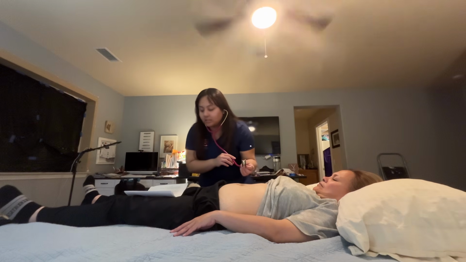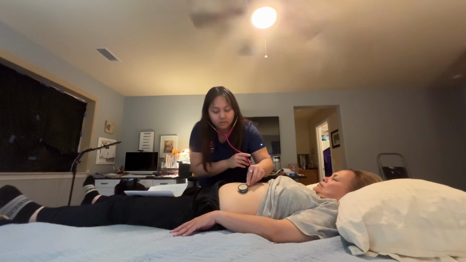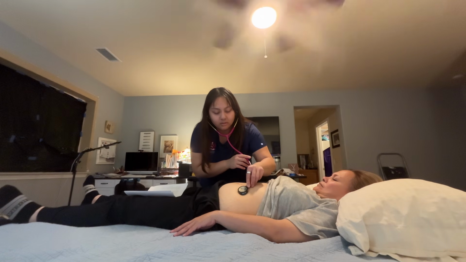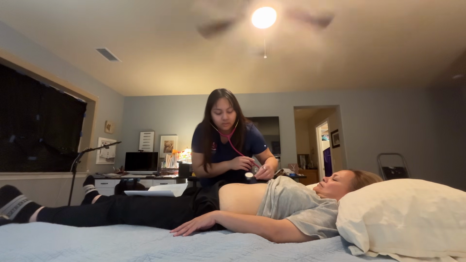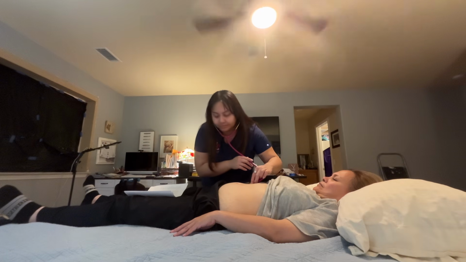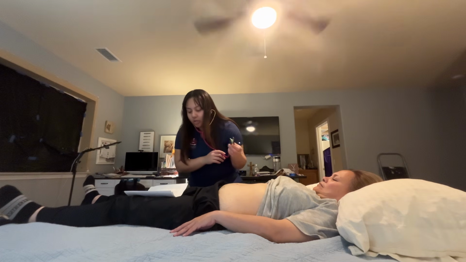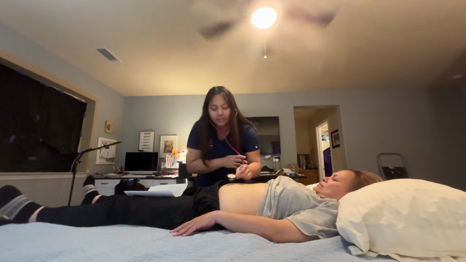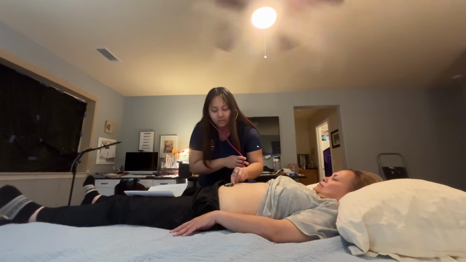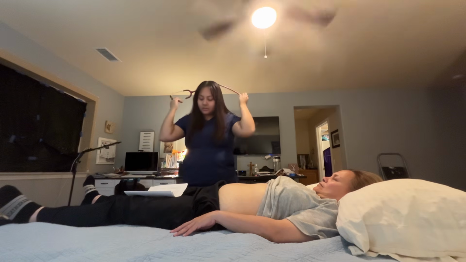And then I'm going to be listening to the renal arteries, which are just lateral to the aorta. And lastly, I'm just going to listen to the iliac arteries, which are just below the umbilicus toward midline. And I don't hear any bruits or friction rubs.